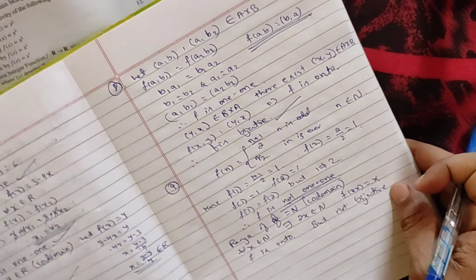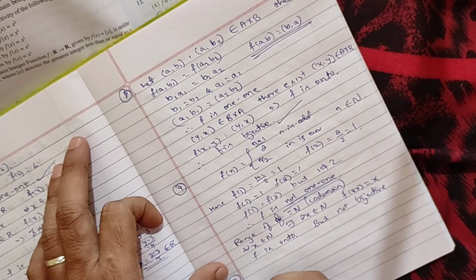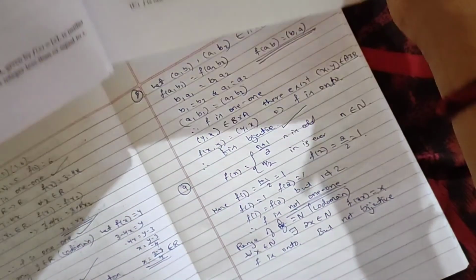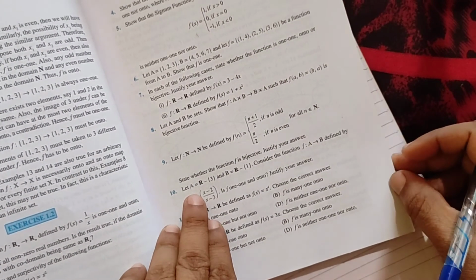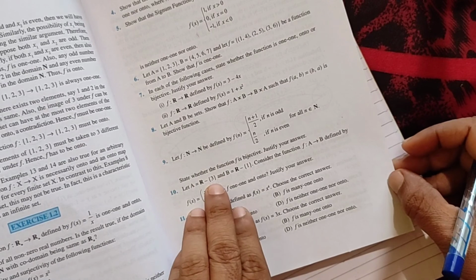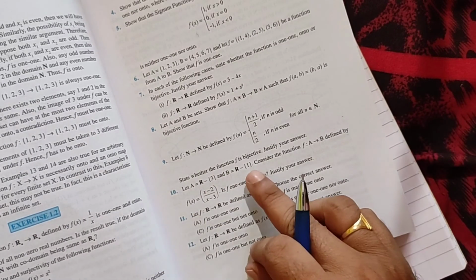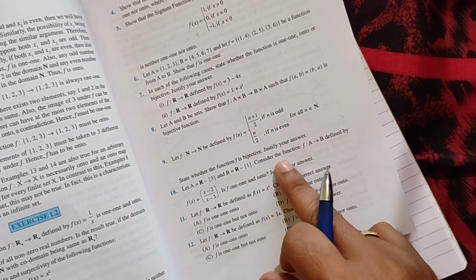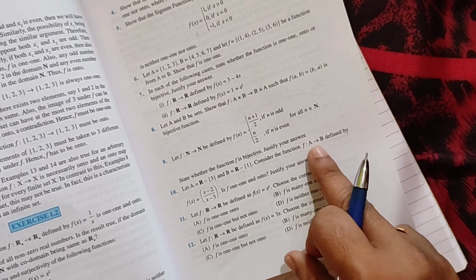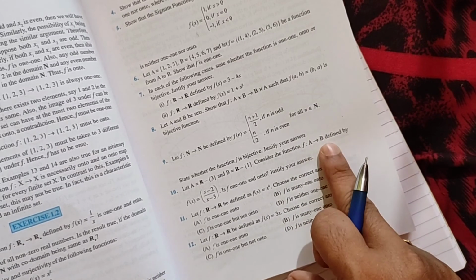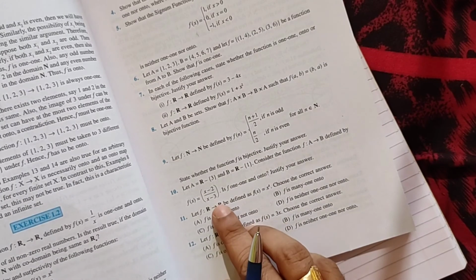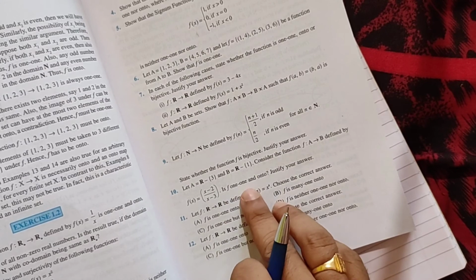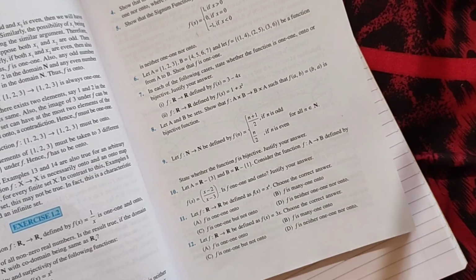Okay. So now the last question is the 10th one. Let A equal R minus {3}, 3 not included, and B equal R minus {1}, 1 not included. Consider the function f from A to B, defined by f of x equals (x minus 2) divided by (x minus 3). Is f one-one and onto? Justify your answer.